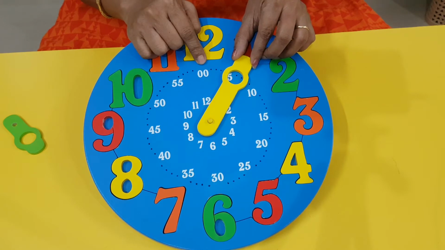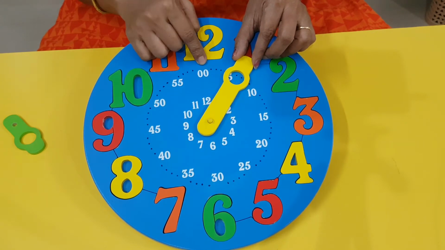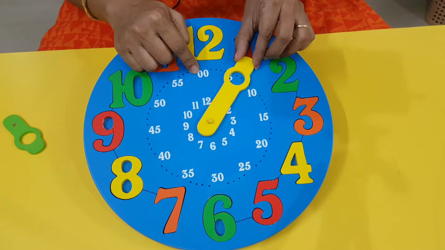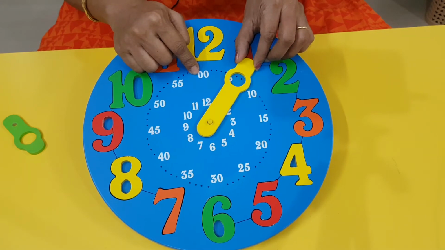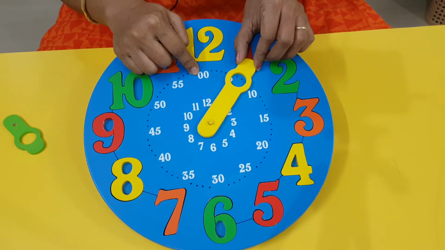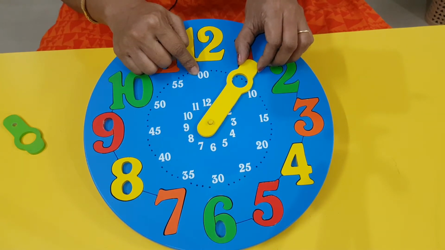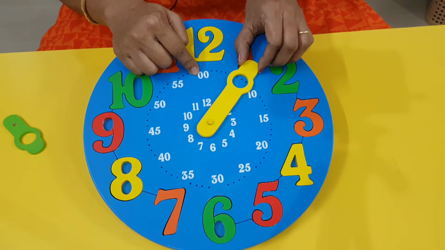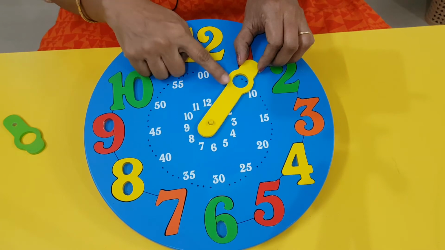You will not notice the movement of this because it happens very, very gradually that you will never see the minute or the seconds hand moving. Very slowly it will keep moving like this to the next dot. Try and observe whether you can see the movement of the minute hand.